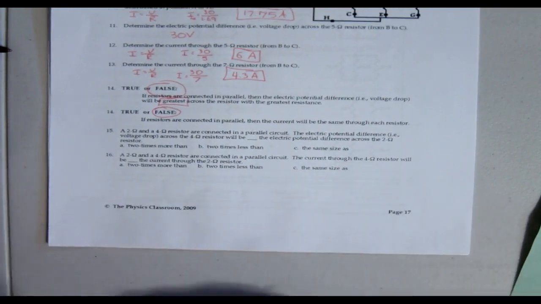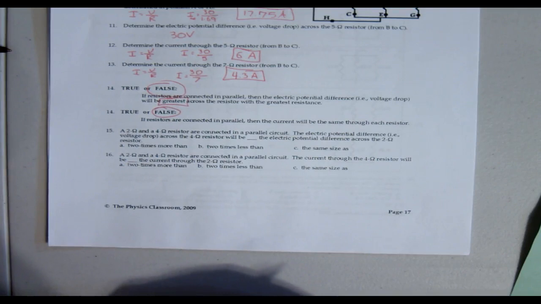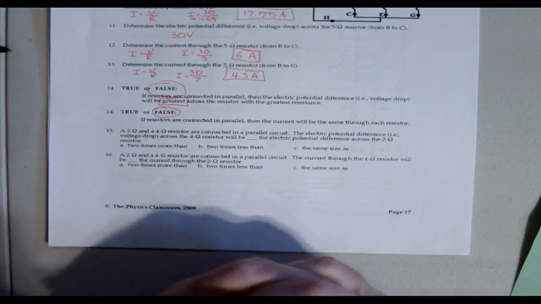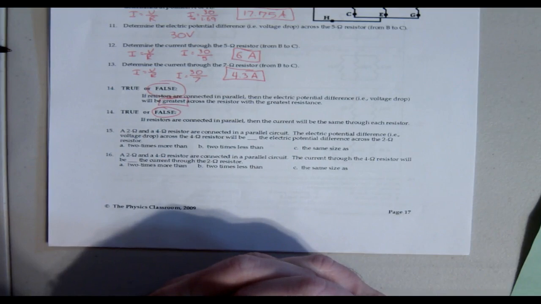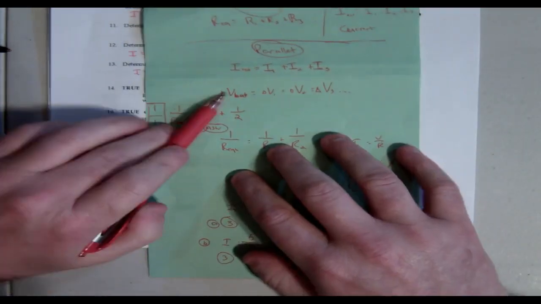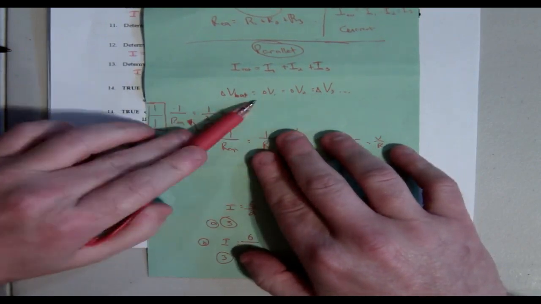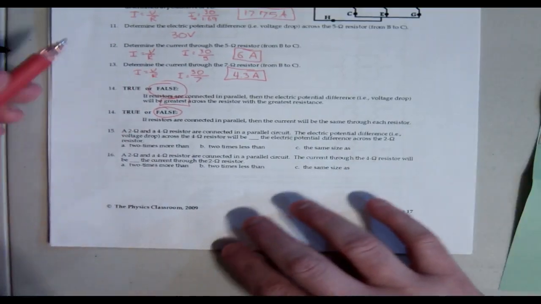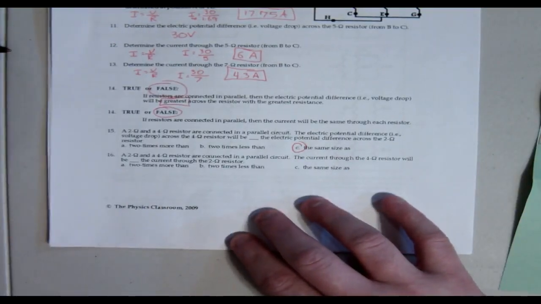Question. Number 15. A 2 ohm and a 4 ohm resistor are connected in a parallel circuit. The electric potential difference, i.e. voltage drop, across the 4 ohm resistor will be blank the electric potential difference across the 2 ohm resistor. Well, here we go. It's on repeat. The voltage drop will be all the same across all of them. It's all the way up or all the way down. When they drop together, and they're up together. So the same as.